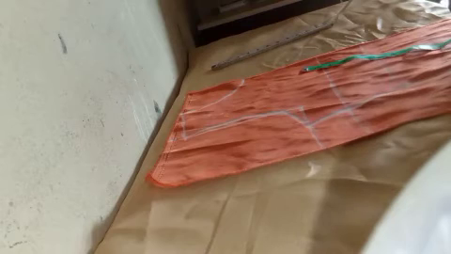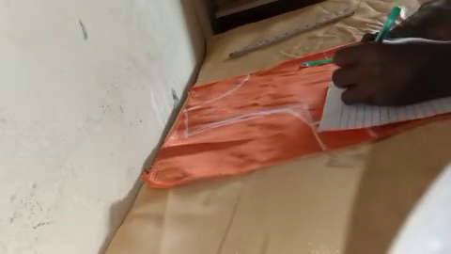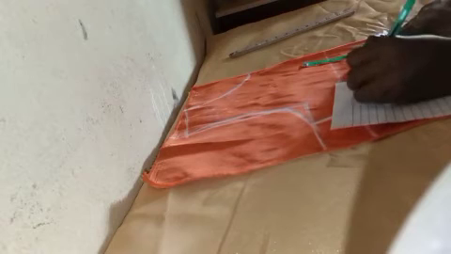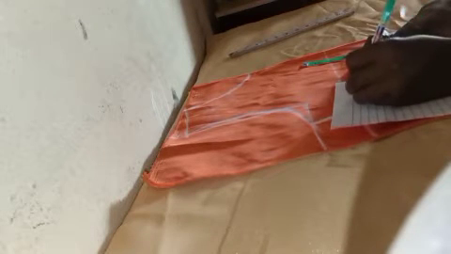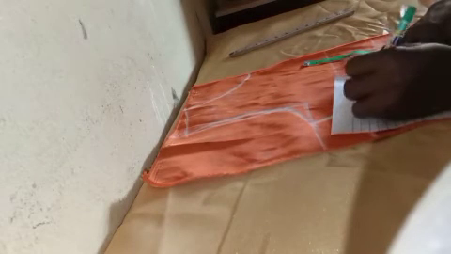Let me bring it out in a note to write it out for you. Our formula for our armhole depth is shoulder divided by 2.